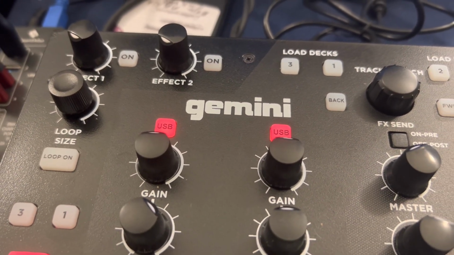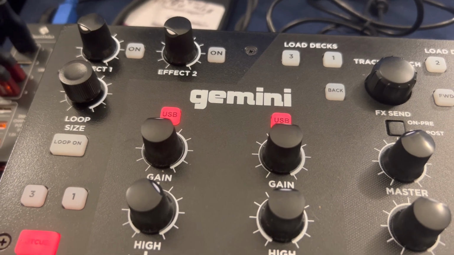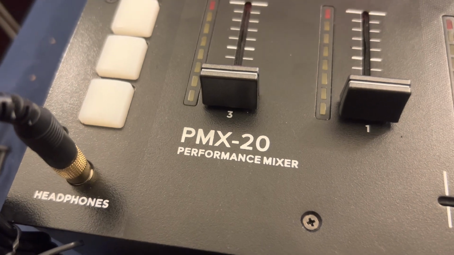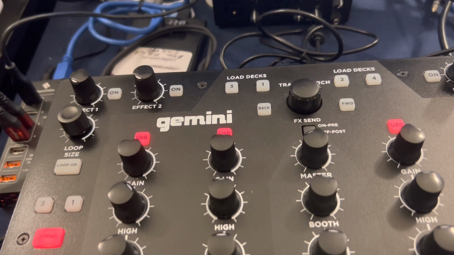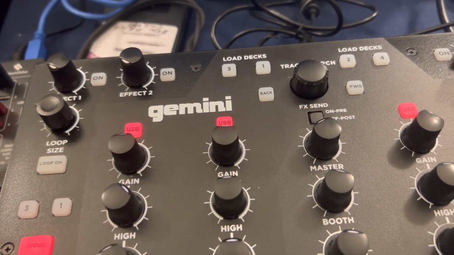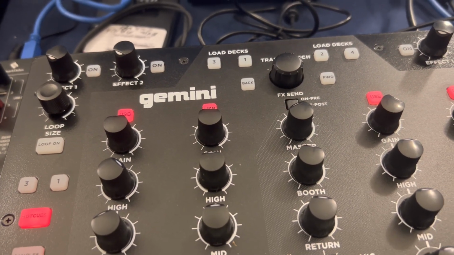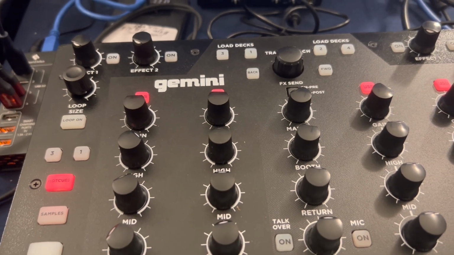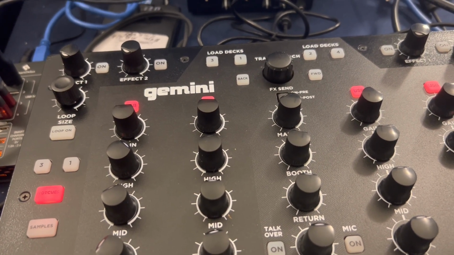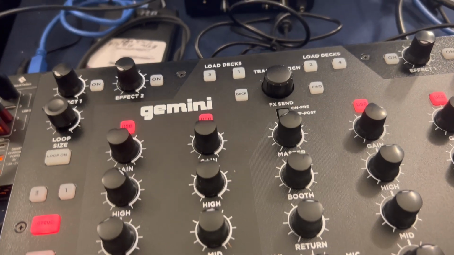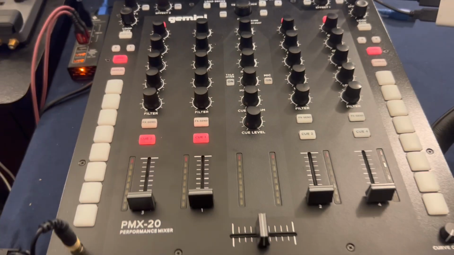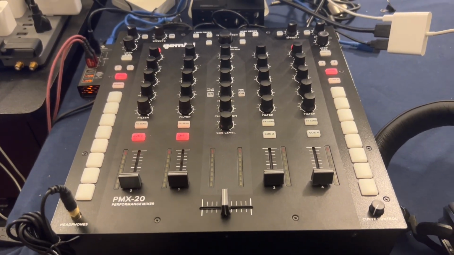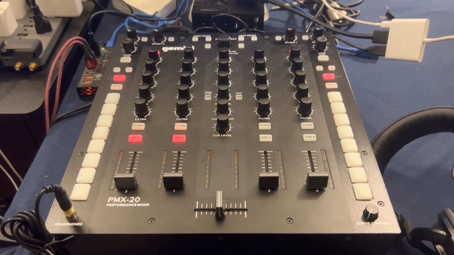I thought I'd give you guys an update on my ongoing saga of the Gemini PMX 20 Performance 4-channel mixer and all of my MIDI mapping trials and tribulations that I'm going through with this mixer. But I'm making some breakthroughs. I'm having some heartaches and making some breakthroughs, but I am starting to see a whole lot of potential with this budget 4-channel mixer here.